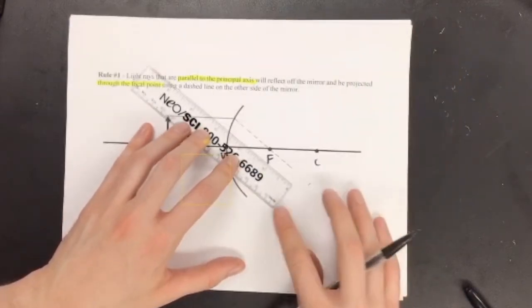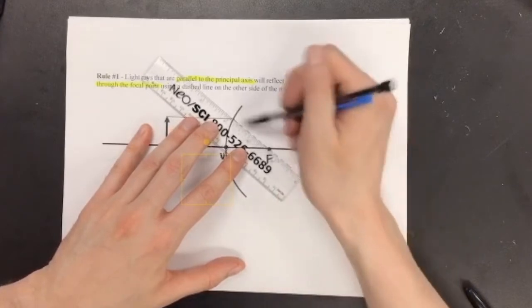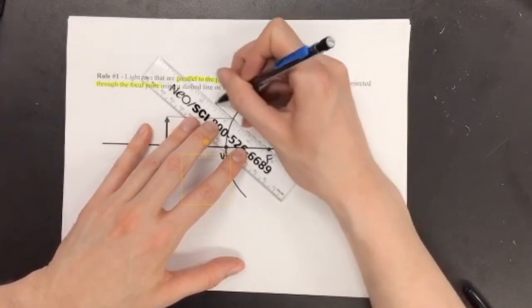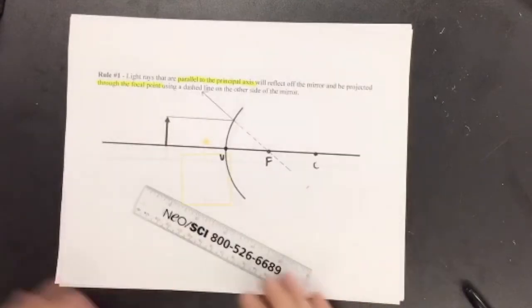So that should be dashed because it's behind the mirror, right? That is not a real ray of light. However, this one is, so it should be solid. Okay, there we go. Rule 1.